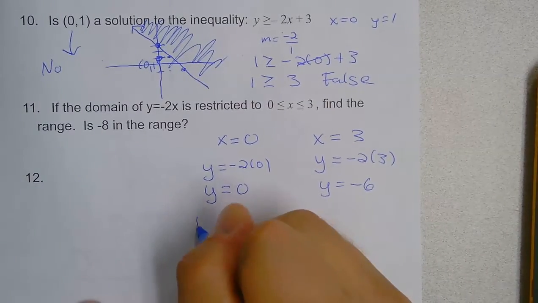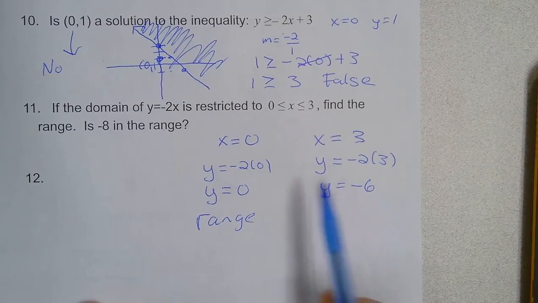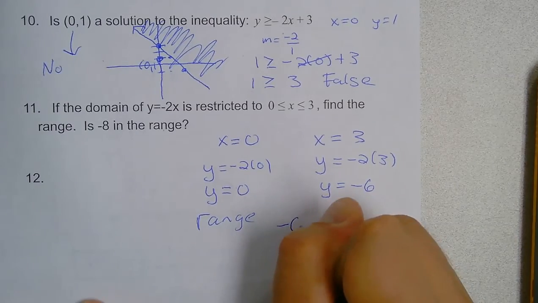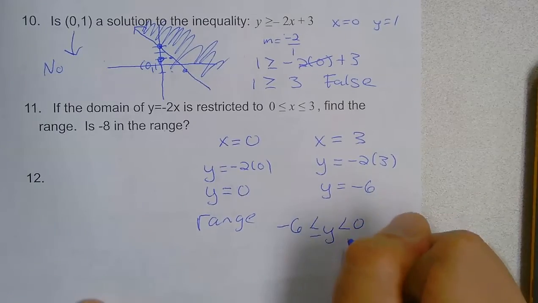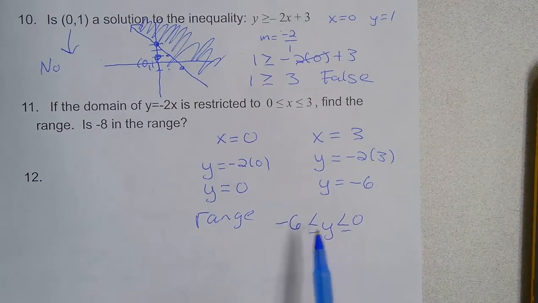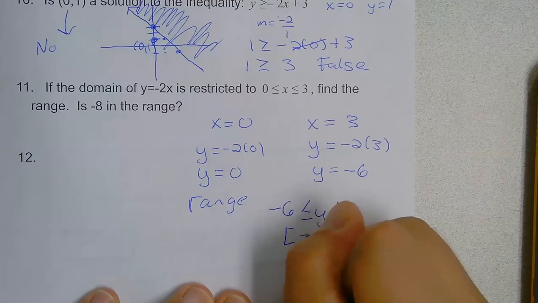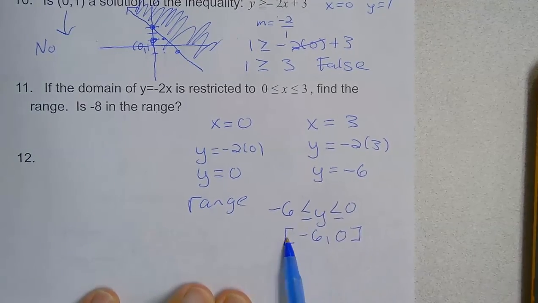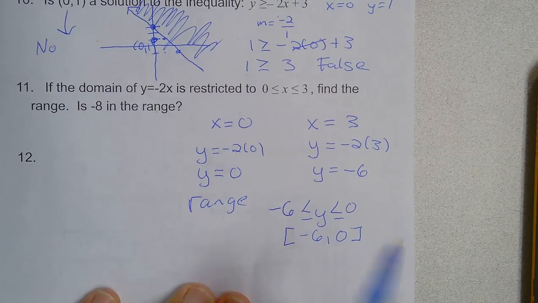So that means our range, the low value here would be negative 6. The high value would be 0. So we can go y is between negative 6 and 0, and then put our inequality symbols. We can also put that in interval notation and say this goes from negative 6 to 0. Again, I use brackets to just say that y could be at either negative 6 or 0.